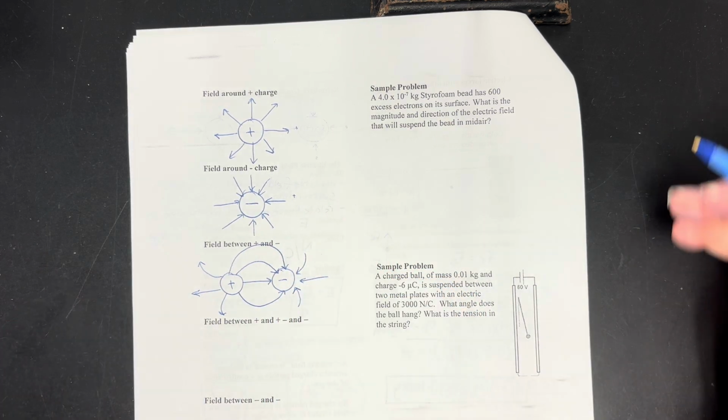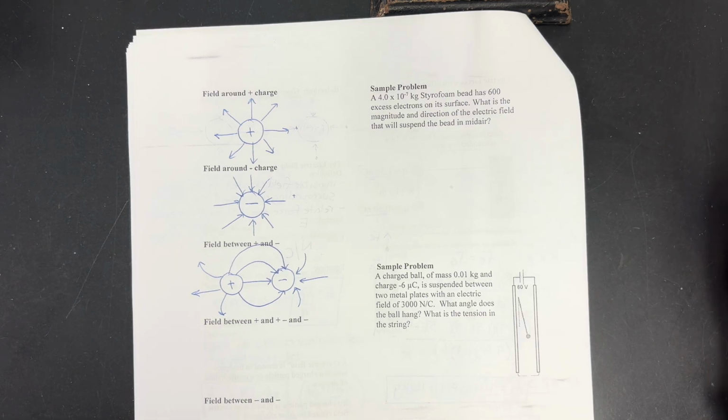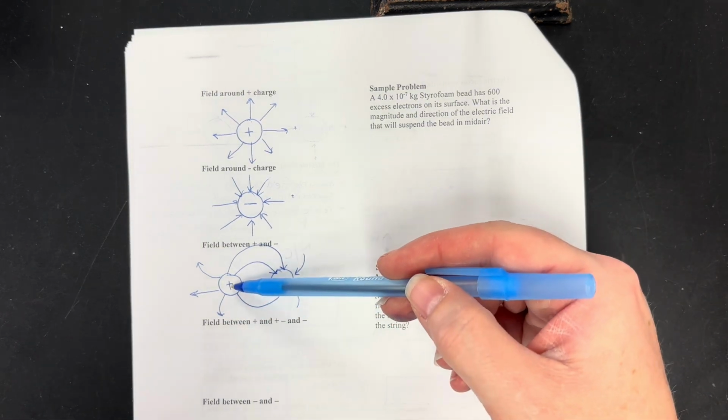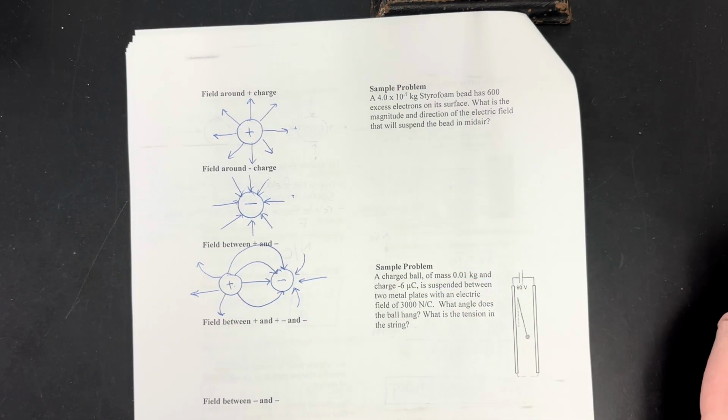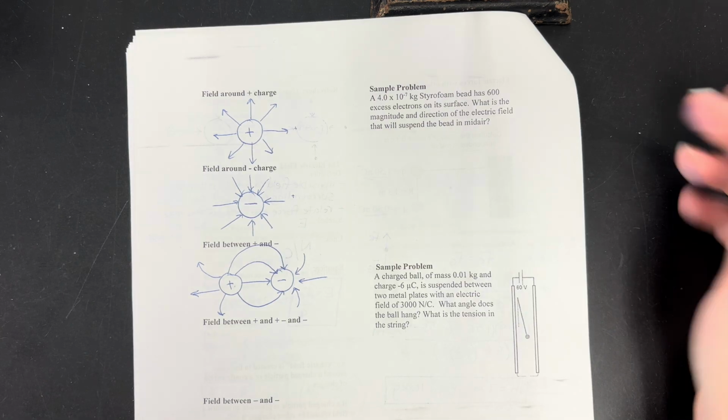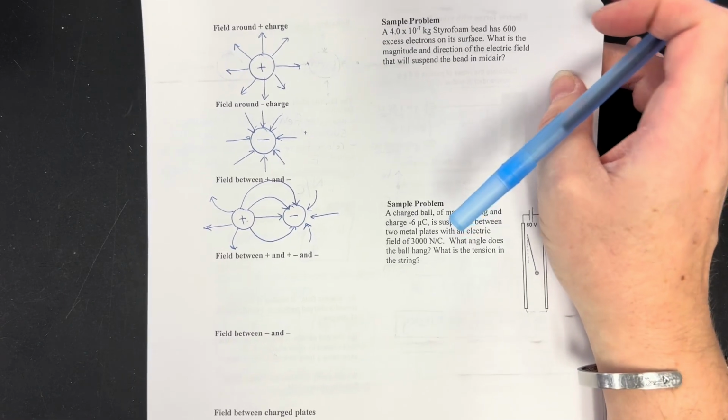Now, why is this important, or when would you see this? Well, I could give you something like this on a test and ask you questions about it. And you would need to know that the positives have the arrows going out, the negatives have the arrows going in. So let's keep going.